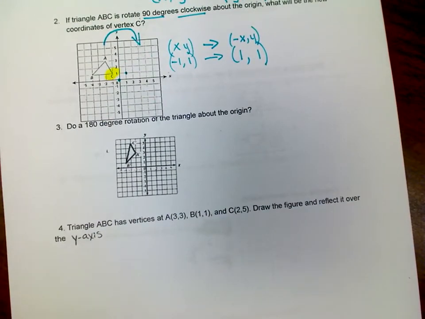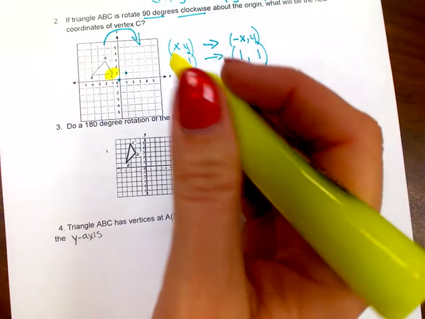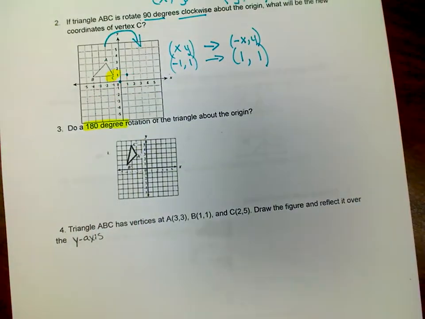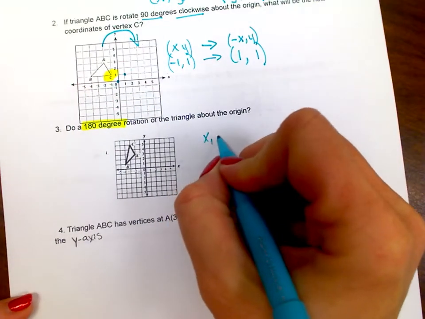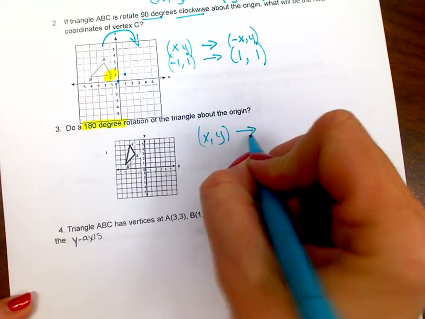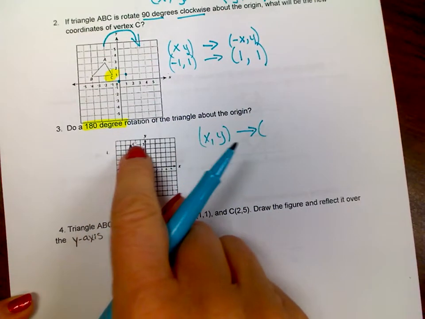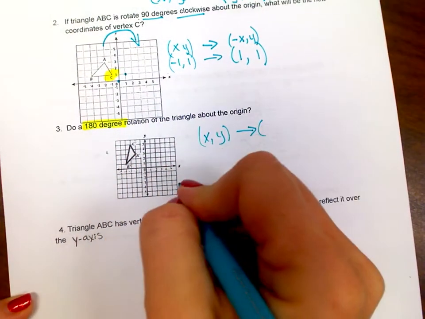Number 3, do an 180 degrees rotation of the triangle about the origin. 180 degrees. The rule for that one, if we're going 180 degrees, it's going to be in the opposite.